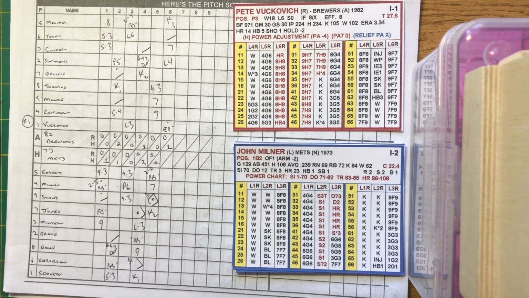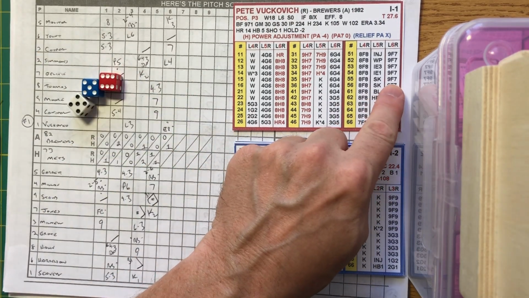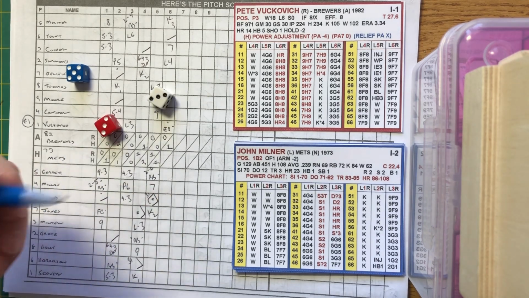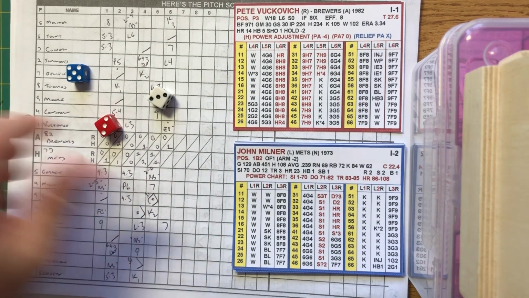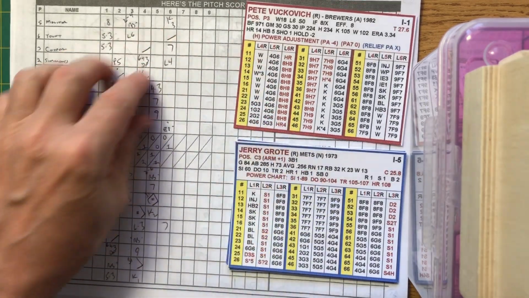All right, bottom of the 6th, Milner, Grote, Hahn, 6, 7, 8 in the Mets lineup against Vuk. The pitch, 655, is a chance for Ben Oglivie. Benji into left center makes a nice running catch. There's 1 down in the Mets 6th. Jerry Grote.